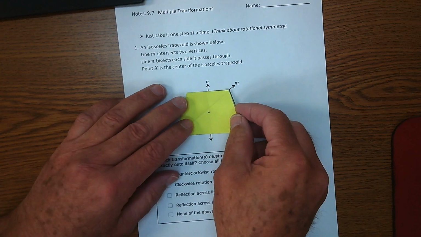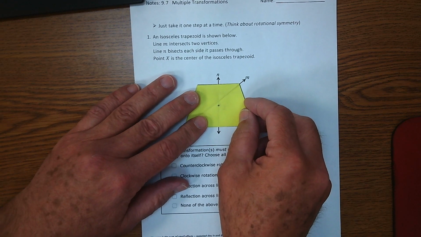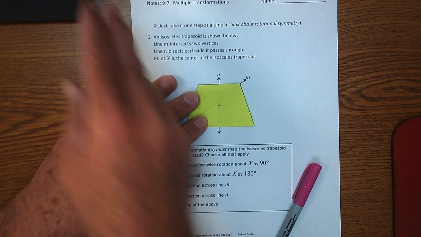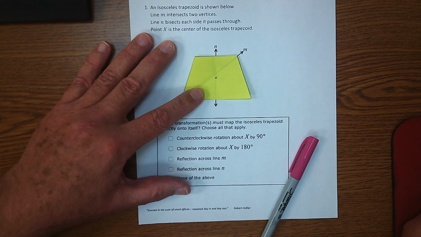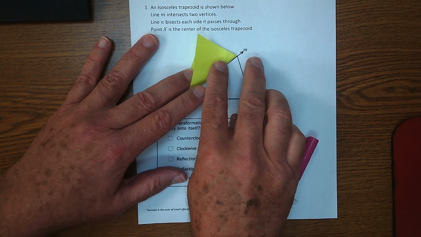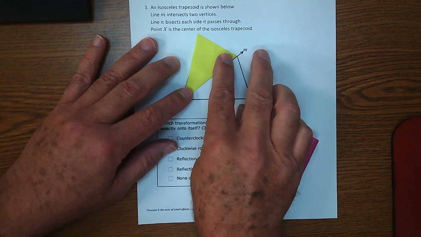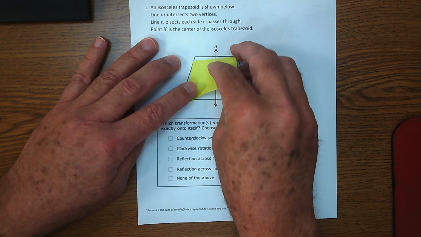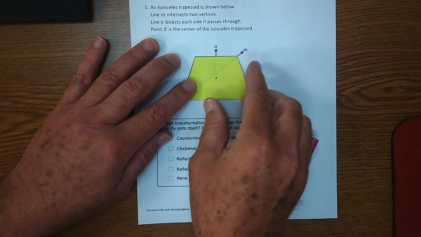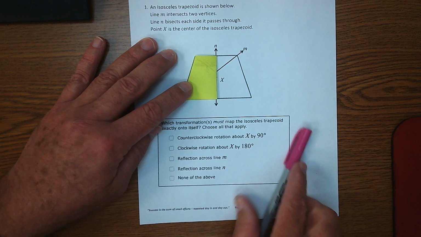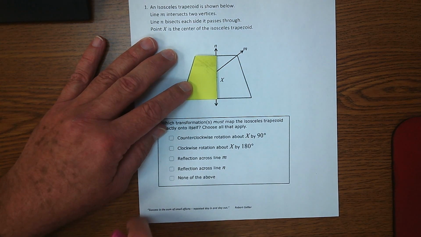Let's go back to what about across line M? The section says across line M. Line M is this line here, so we follow this way. Does it map perfectly onto itself? No, it does not. What about across line N then? If I fold it in half this way, it will work. That way it works perfectly, so we're going to mark that one.